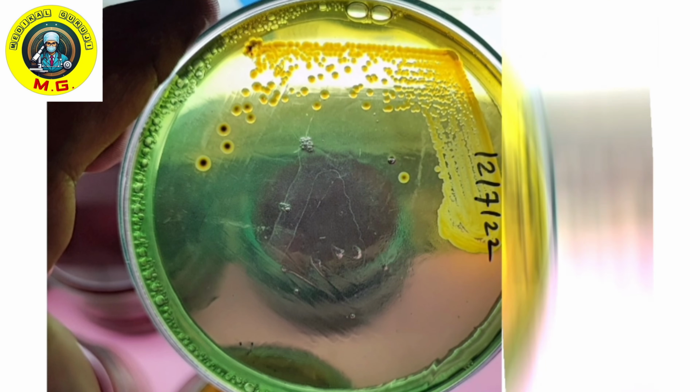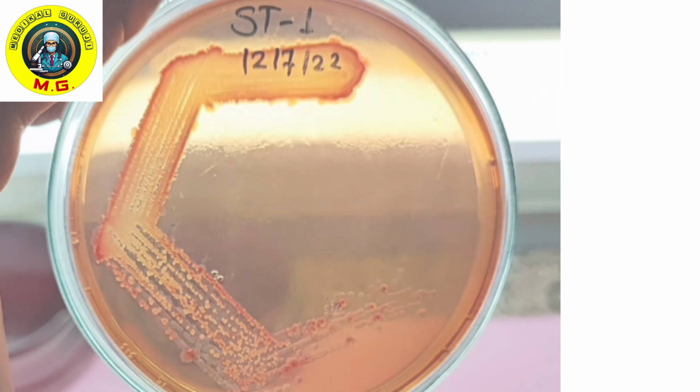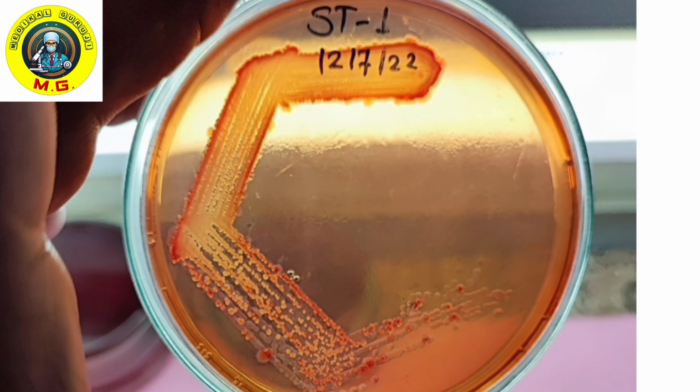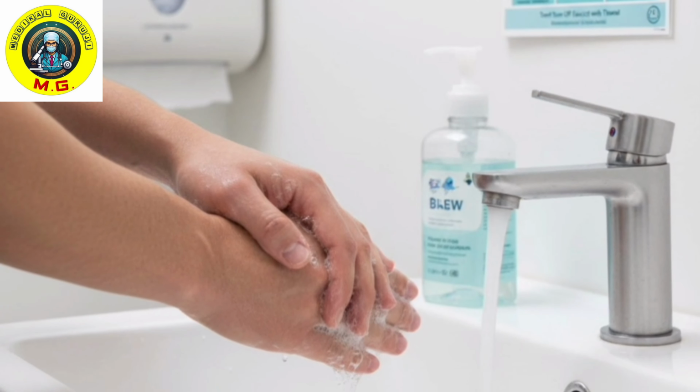From a harmless marine dweller to a life-threatening pathogen, Vibrio shows how small organisms can create massive impacts on human health. Understanding these diseases not only helps in early diagnosis but also reminds us that clean water, hygiene, and awareness are our best defenses.